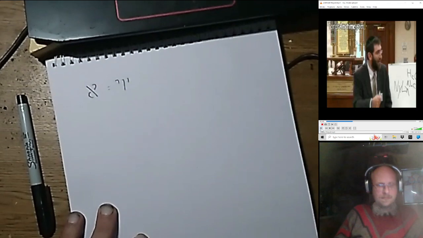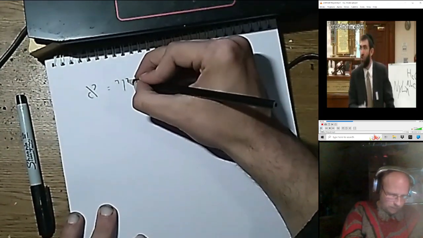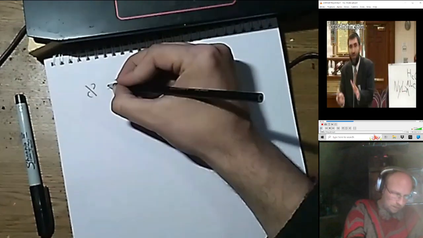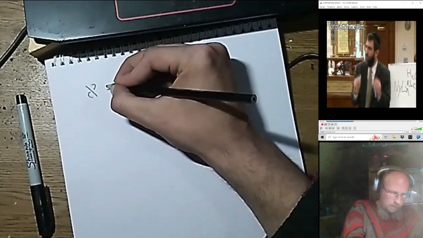Chaf is 20, Lamed is 30. It goes up to 400. So numerical values are going to mean something. We also have a famous statement in the Gemara in Shabbos when Rabbi Akiva explains letters to us. It's a very important source.